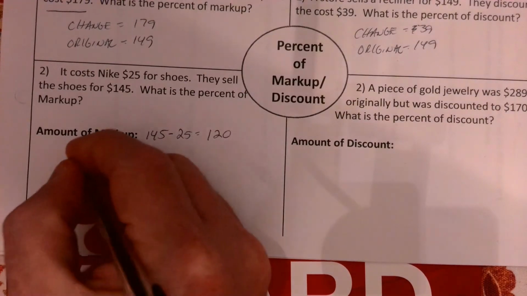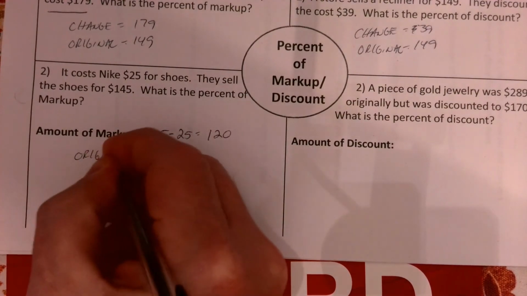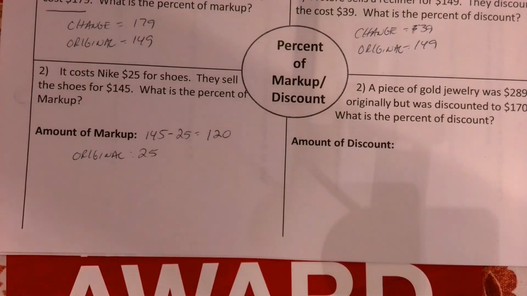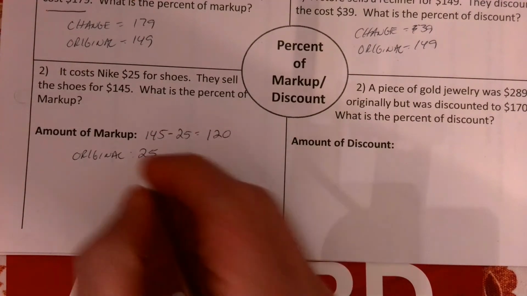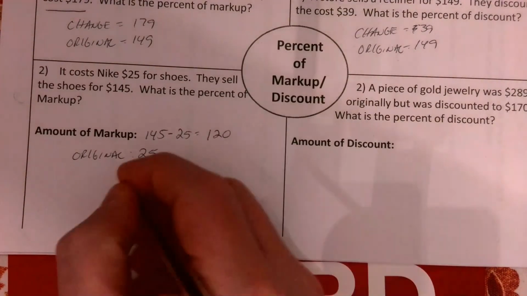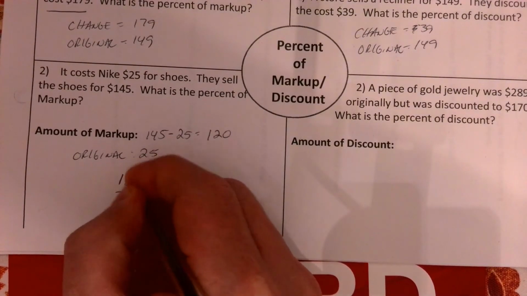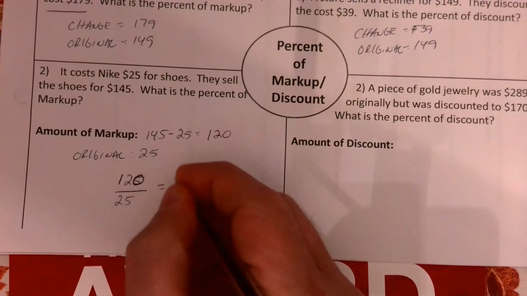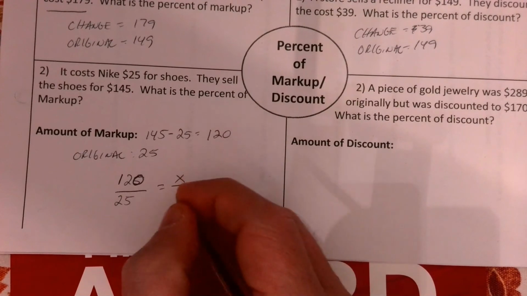And then the original is $25. And then we just put it into that percent change thing that we've done. So our amount of change is 120, over our original is 25, will give us our percent of markup.